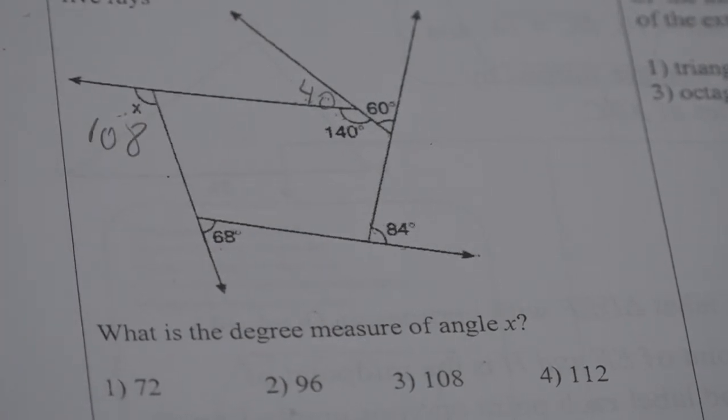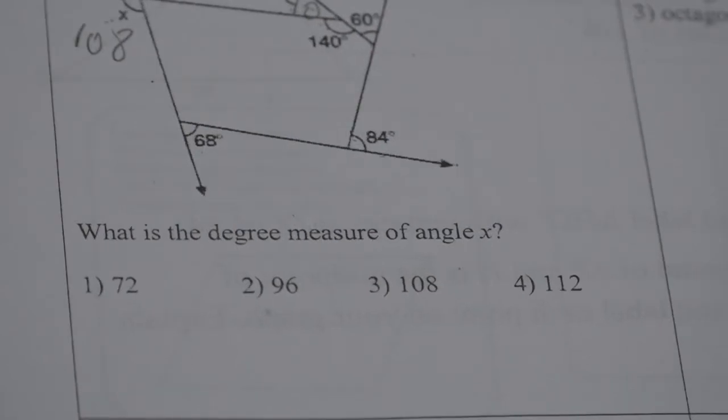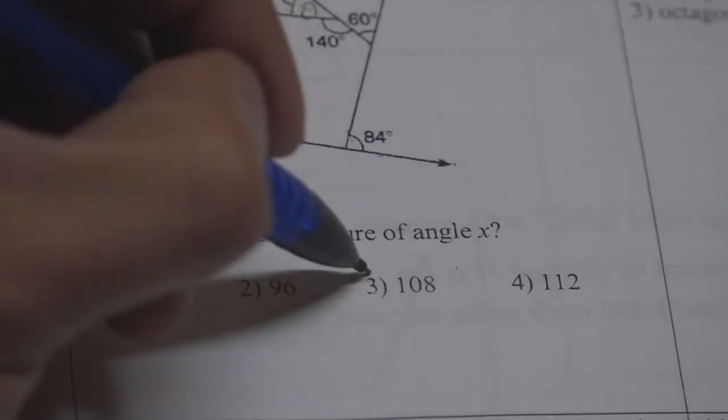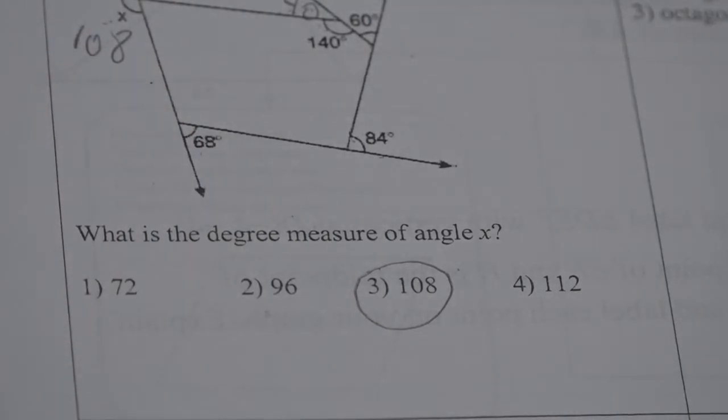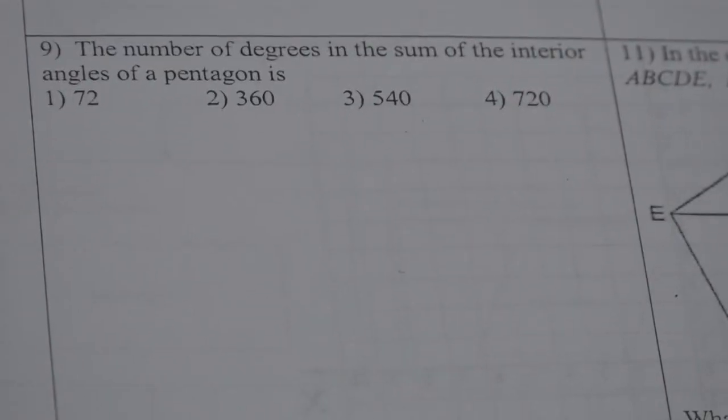So the measure is 108 degrees, making your answer choice number 3. And your answer is 108 degrees. All right, let's move on to the next problem.